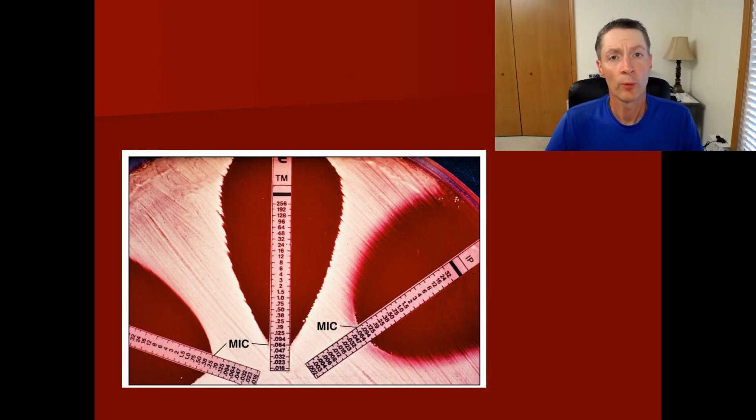Okay, here what you see is an e-test. This is similar to what you saw with the disc diffusion assays, where we have a certain concentration of the drug that diffuses into the agar. However, here, this strip contains lots of different concentrations of the same drug. Okay, so take this one here in the middle, and you see all of these numbers, right? All of these numbers are showing you concentrations of whatever drug is on here.